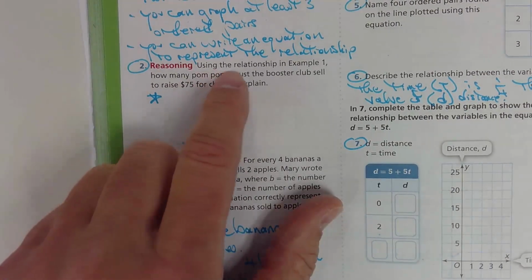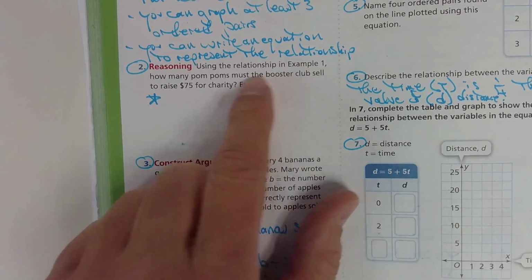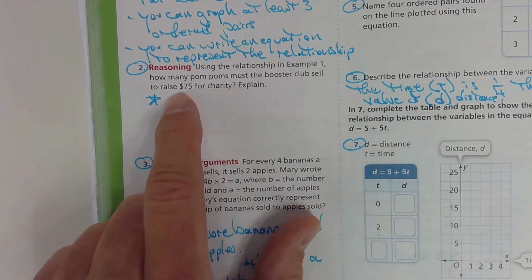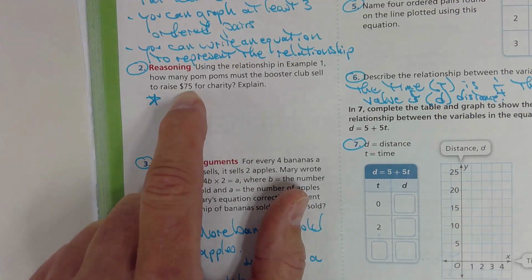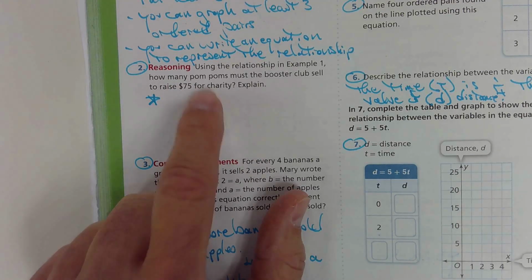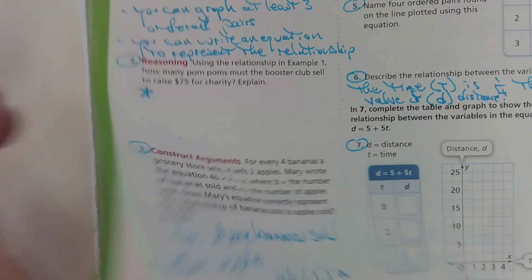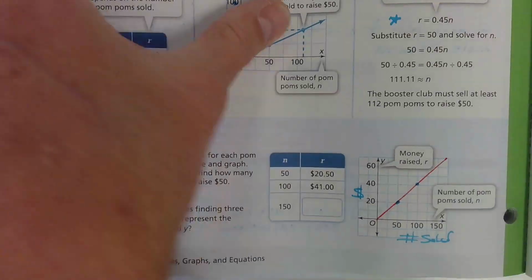It says using the relationship in example 1, and example 1 is what we were just looking at, how many pom-poms must the Booster Club sell to raise $75? Remember the example they gave us was $50. Now they're asking how many do they have to sell to raise $75 for charity? I do want you to answer the question. All right, look at the try it down below.